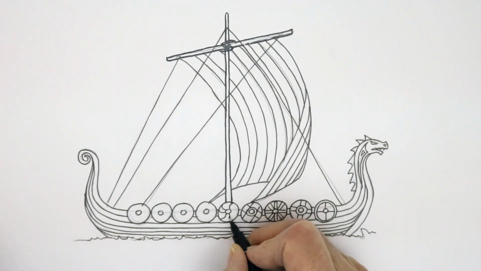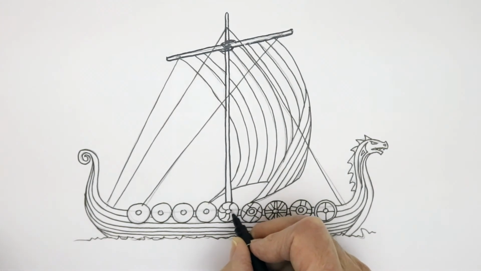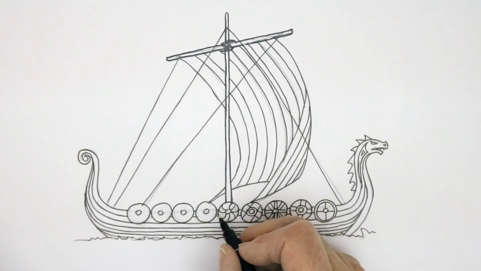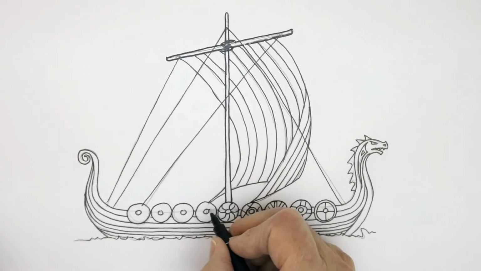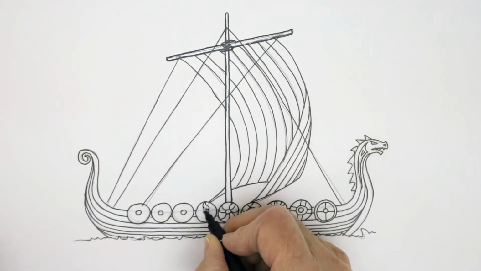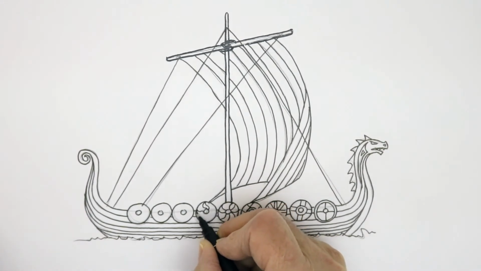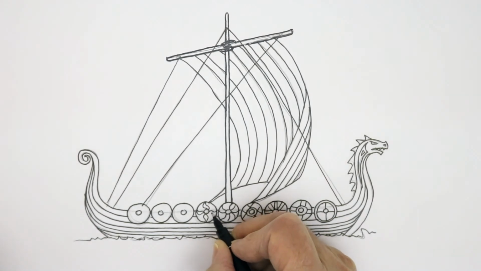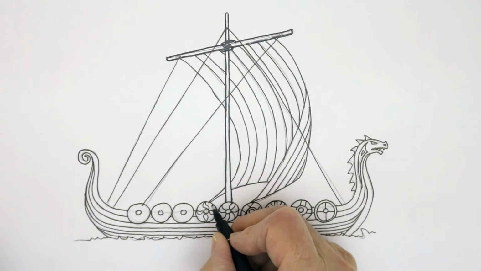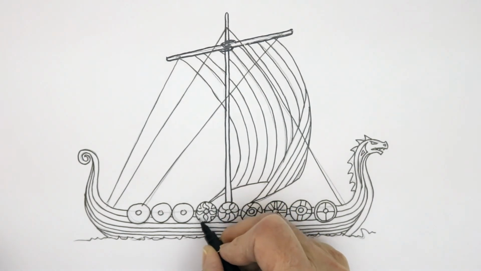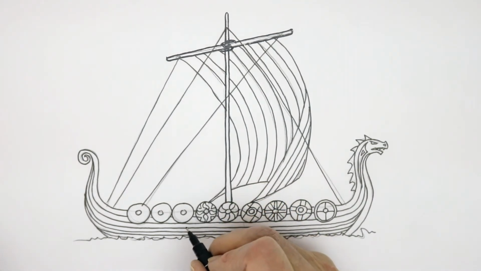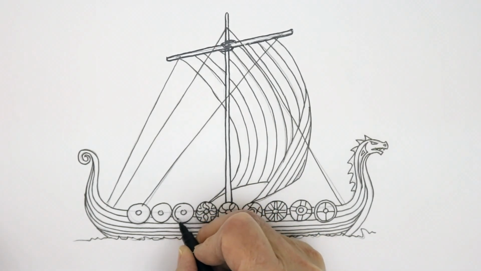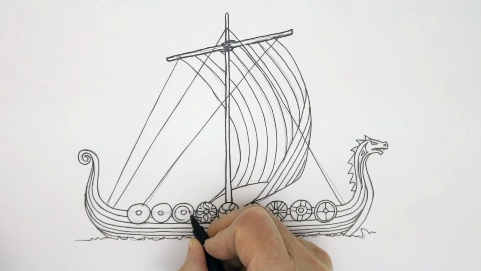Okay. And one there, like that. Okay. And then you can make it a little bit more wiggly by doing something like this, almost like a flame shape, like that. You could add a little bit of pattern at the outside edge. You could make up your own pattern, although these are basically what was used back in the Viking days.